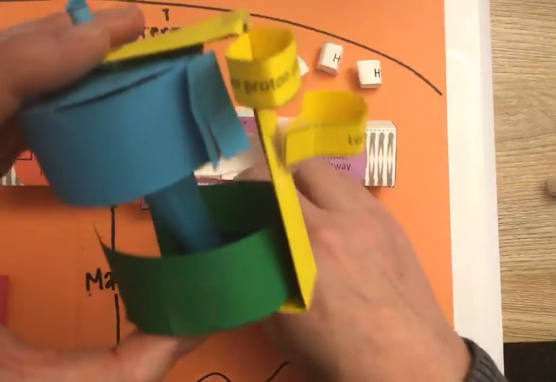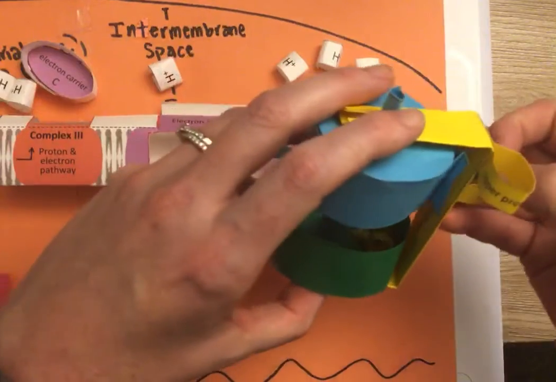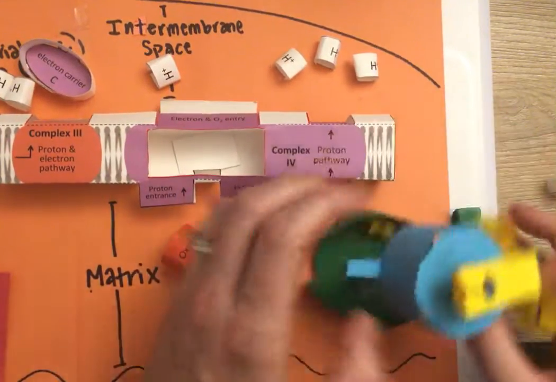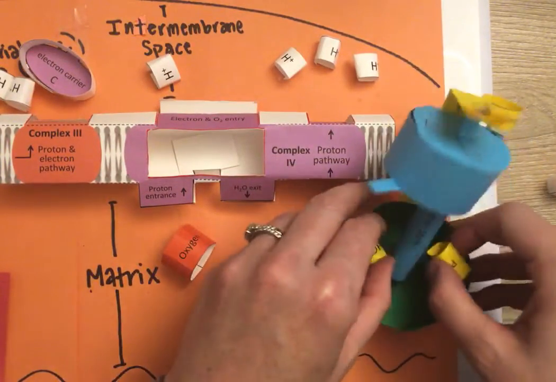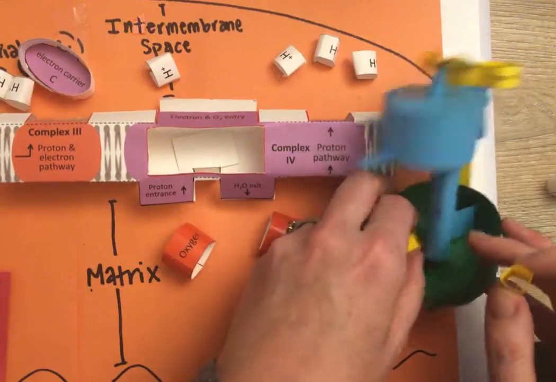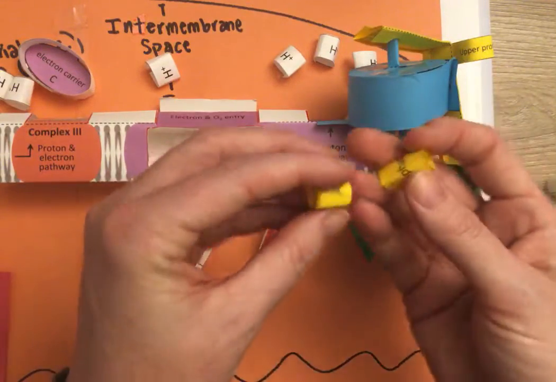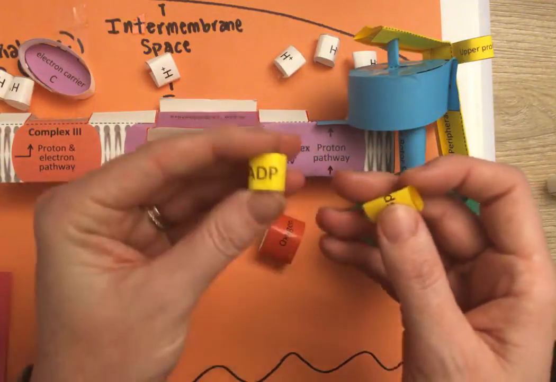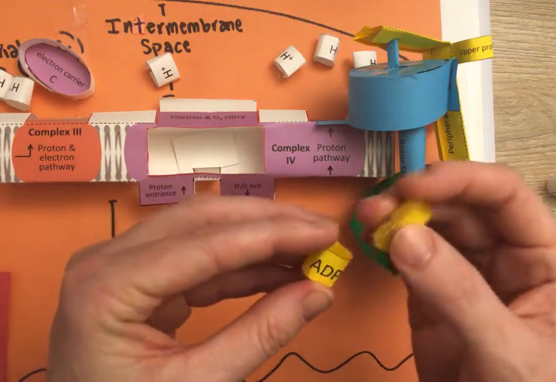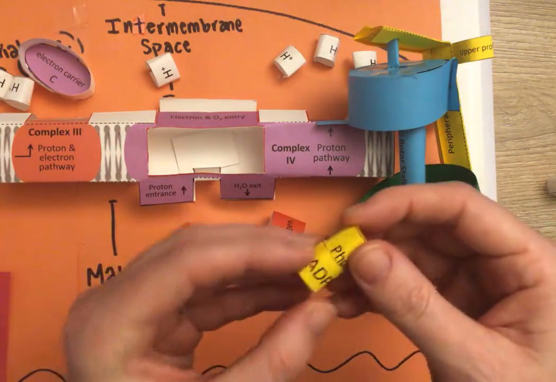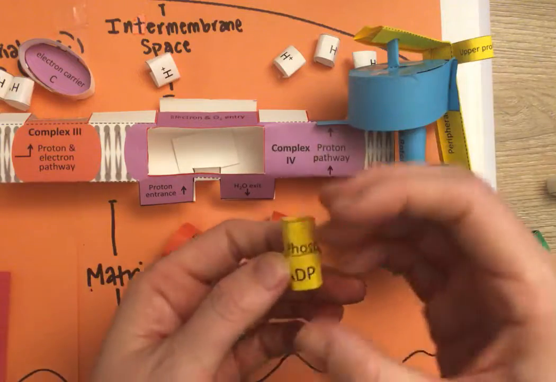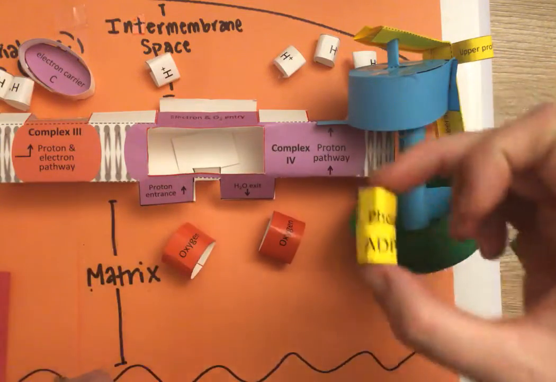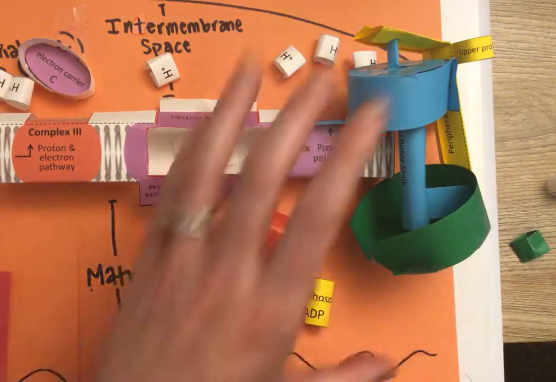Spins. And as it spins, it's then going to hook on this lower one, and in the process of spinning, has a lot of power, a lot of energy as it's spinning. It's going to help slam ADP and phosphate into each other. They're drawn towards each other already. Just puts them right into contact to form ATP, and now we have ATP in the matrix.